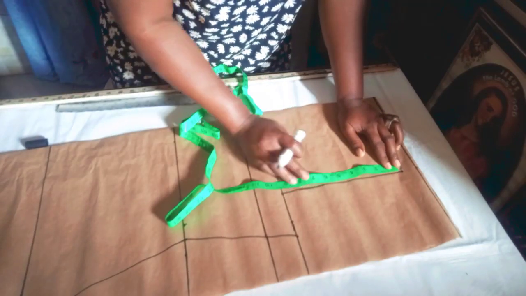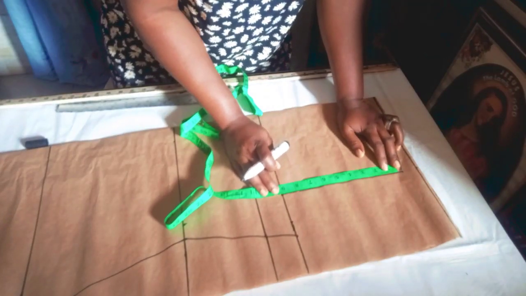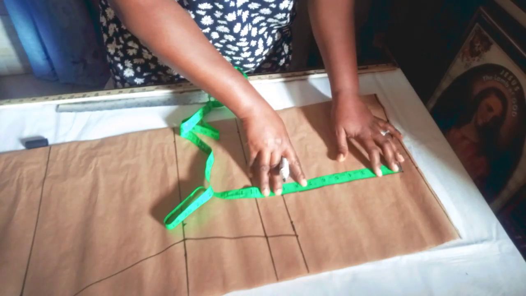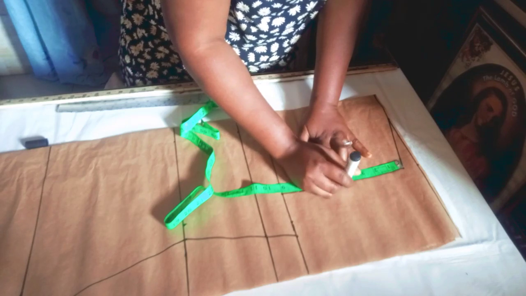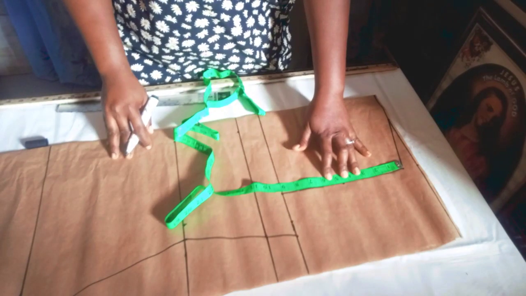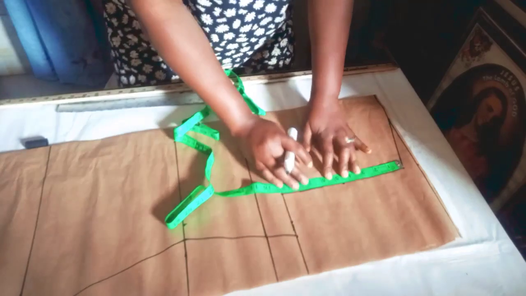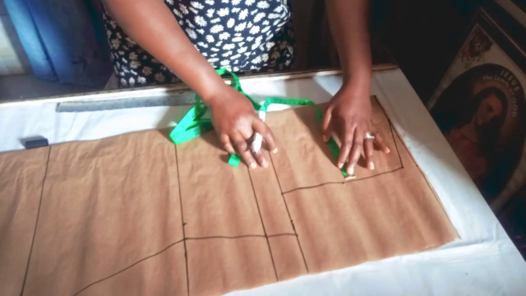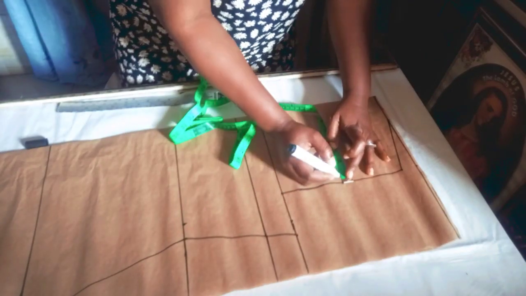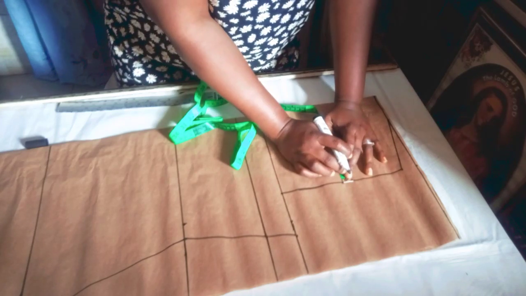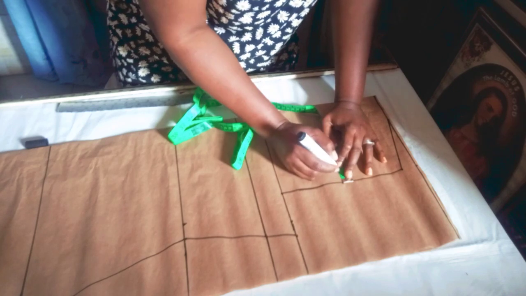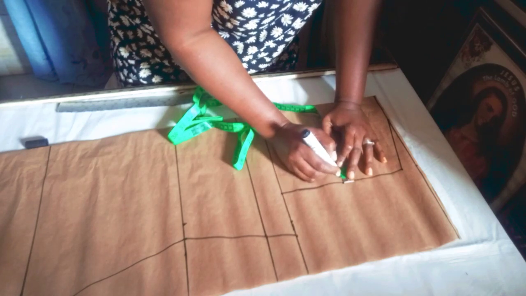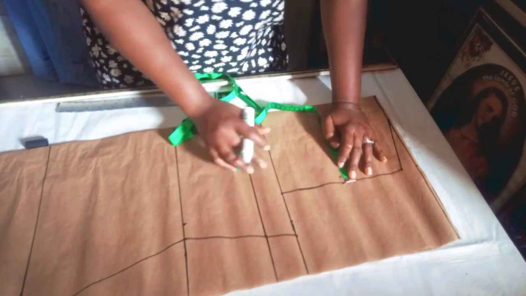Our armhole is 9 inches, so the half of it is 4.5. Just mark the 4.5. Then for the front, you come out by half an inch, 0.5 inch. Okay, or you can come out by 3/4, which is 0.75, but I'm using 0.5.